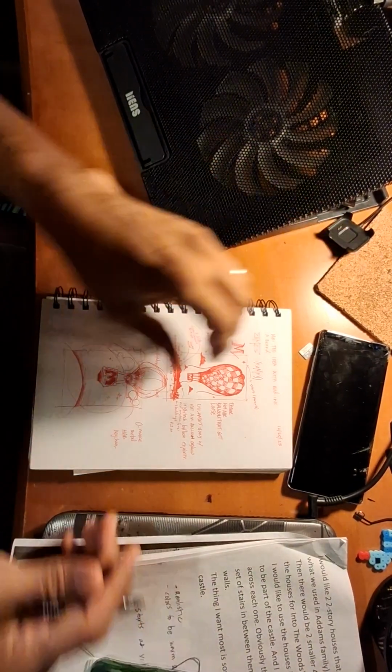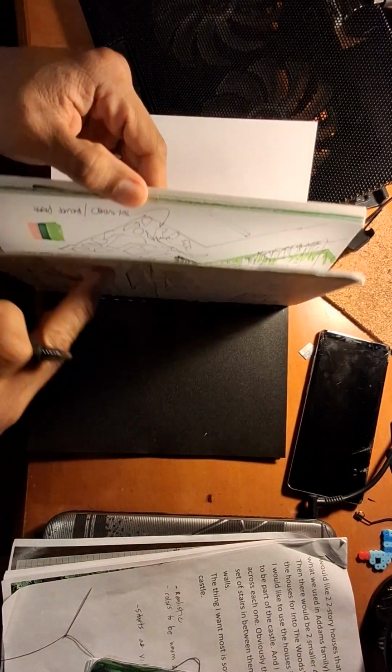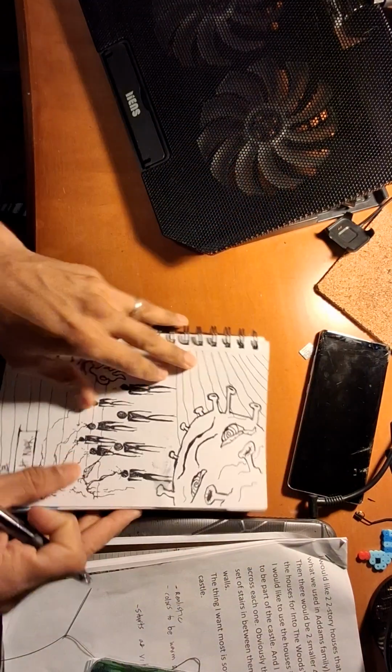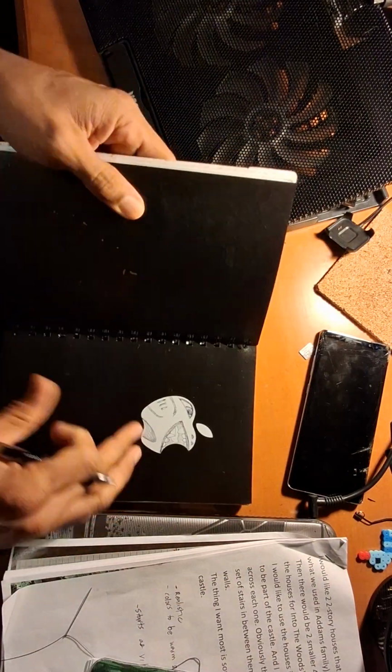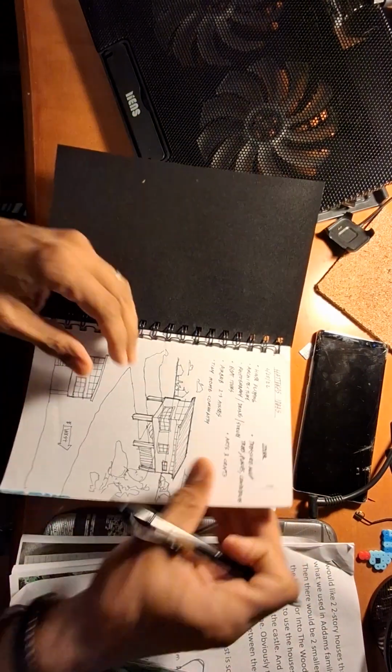All right, recording. Just gonna draw a little something here. I had an idea for musical notes.